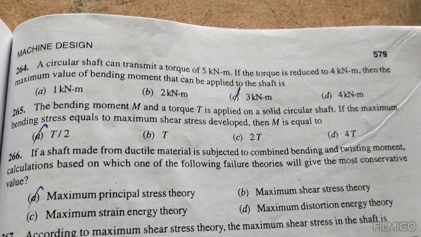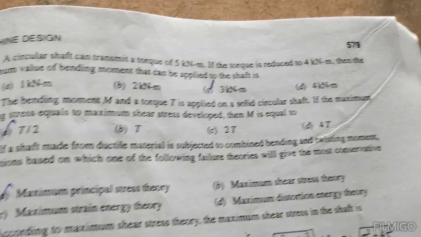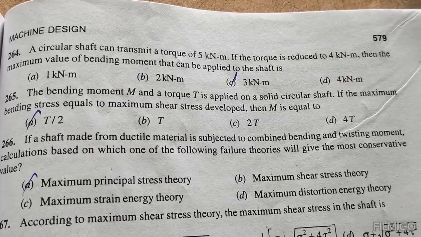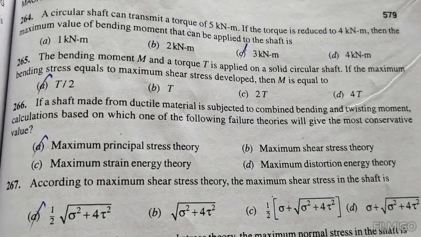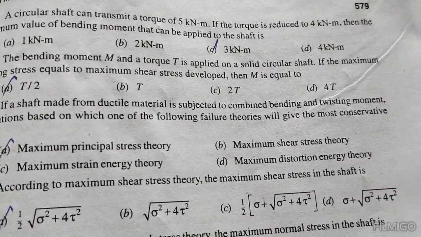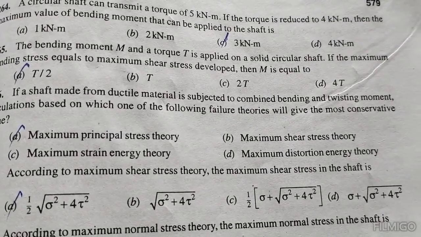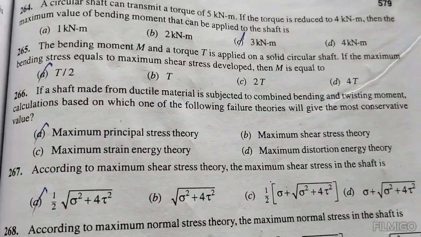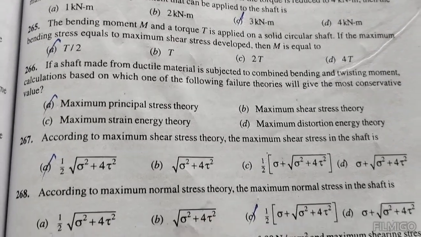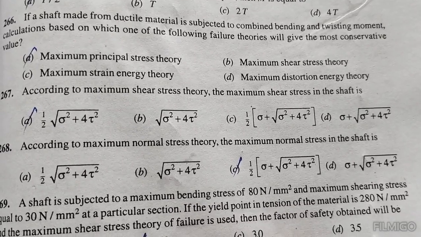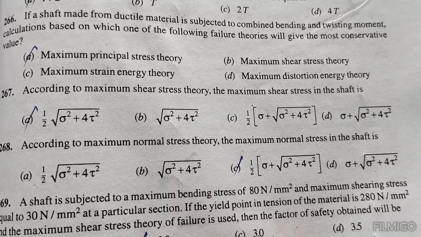A bending moment M and torque T are applied to a solid circular shaft. If the maximum bending stress equals the maximum shear stress developed, then M is equal to T by 2. If a shaft made from a ductile material is subjected to combined bending and twisting moment, calculation based on which one of the following failure theories will give the most conservative value? Maximum principal stress theory. According to maximum shear stress theory, the maximum shear stress in the shaft is 1 by 2 root of sigma square plus 4 tau square.